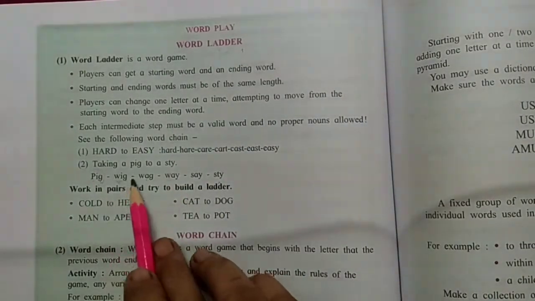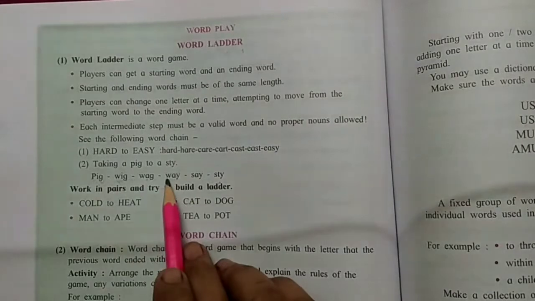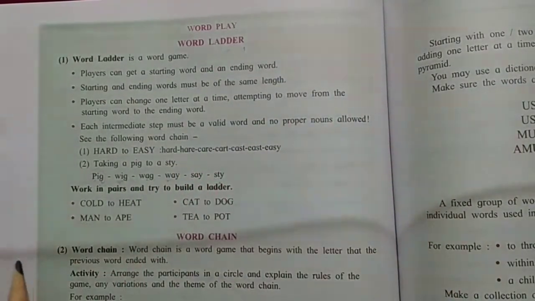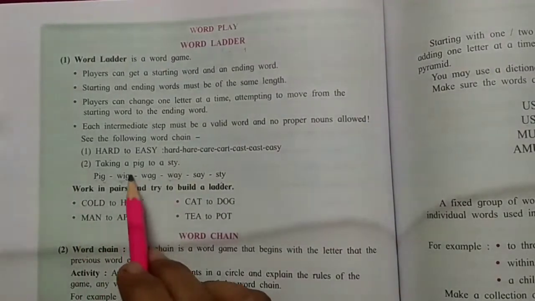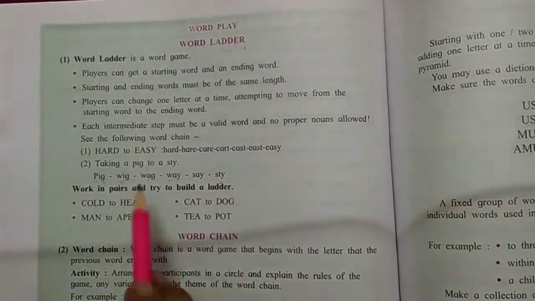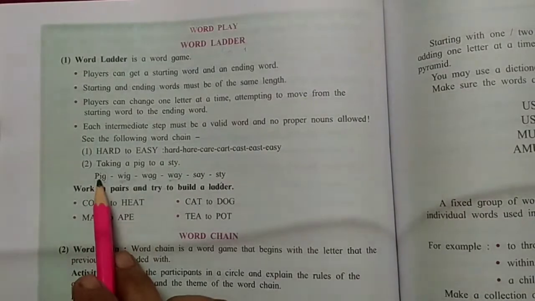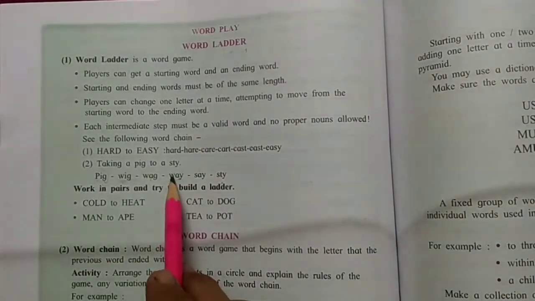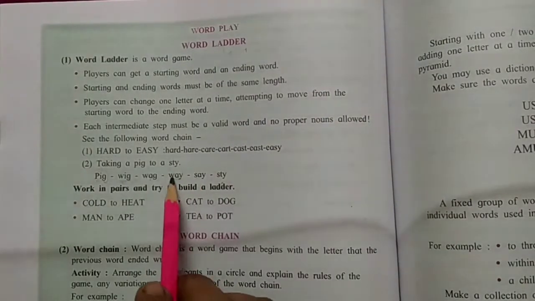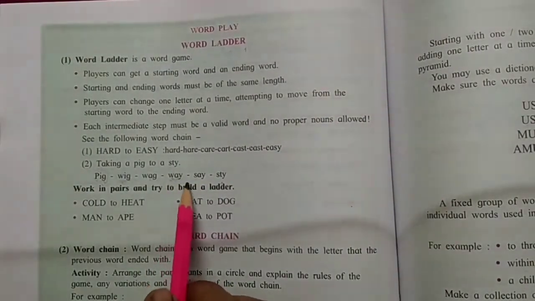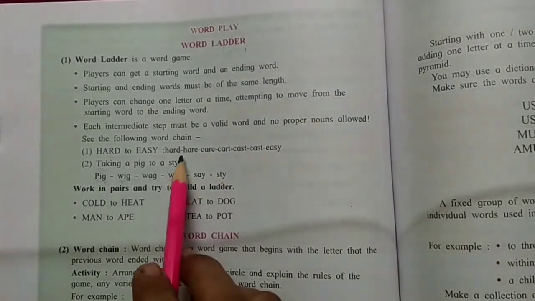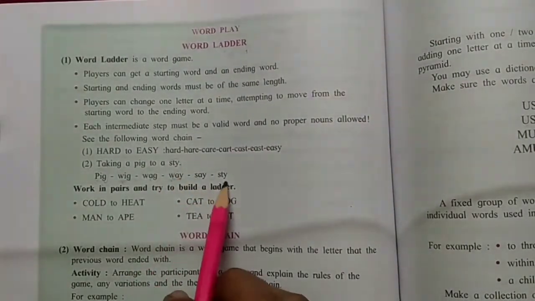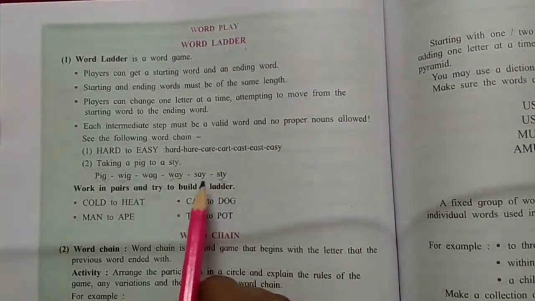Now all the three letters have been changed. Now again I can change W. Why? Because there is no other letter left from the main word which has to be changed. The main word is pig. All the three letters of pig have changed now. So now I change this W. It becomes say. I put S in place of W. Now what I want is sty. So S I have, Y I have. So I'll put a T and it becomes sty.